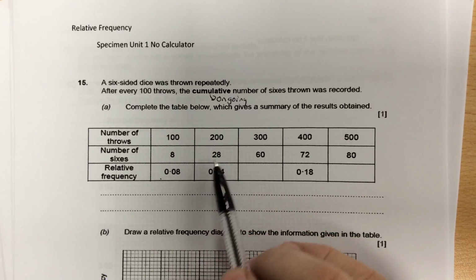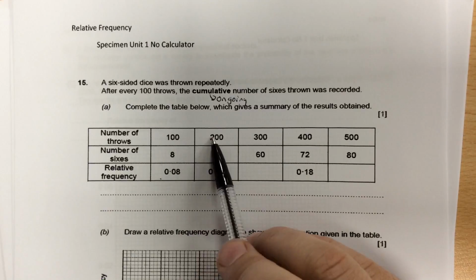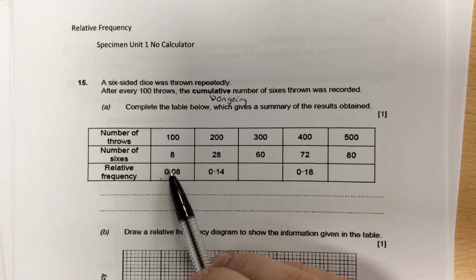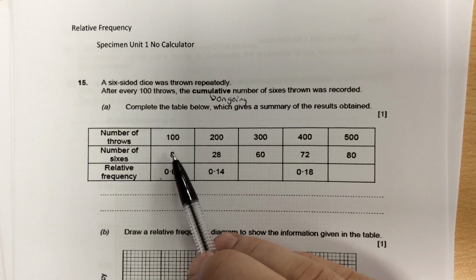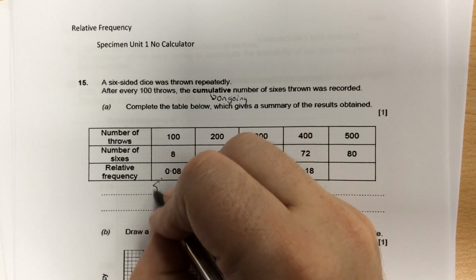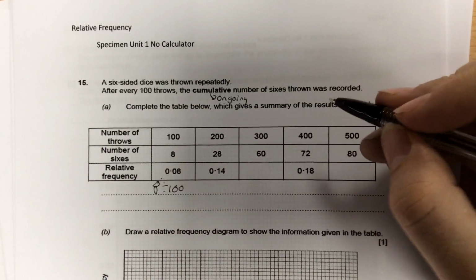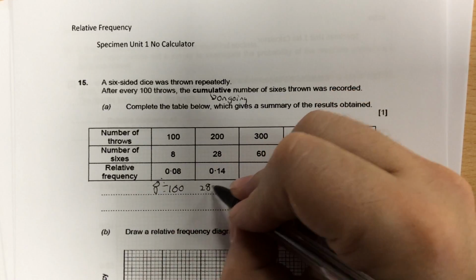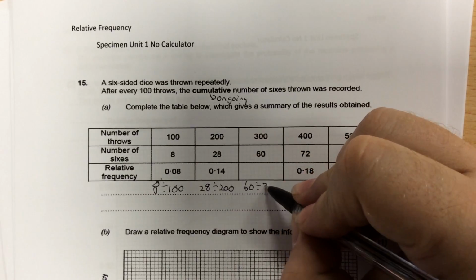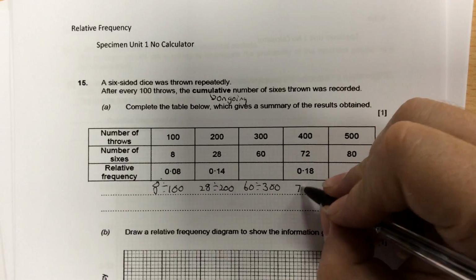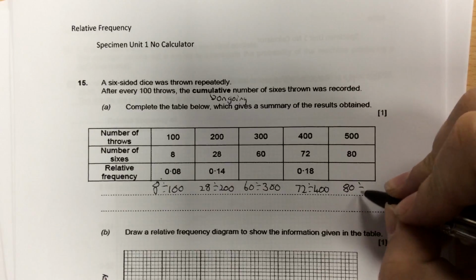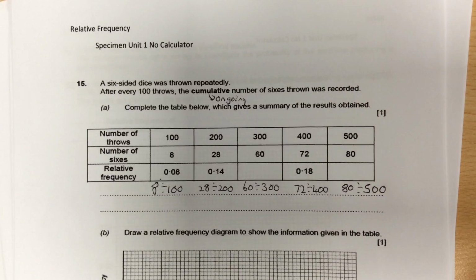After 200 throws, there were 28 sixes. So that meant between 100 and 200, in those 100 throws there would have been 20 sixes. To complete the table for relative frequency, relative frequency is like the probability of how many times it has occurred. So for the first one, you're doing 8 divided by 100. For the second one, it's 28 divided by 200. The third one would be 60 divided by 300. The fourth one is 72 divided by 400. And the fifth one is 80 divided by 500.